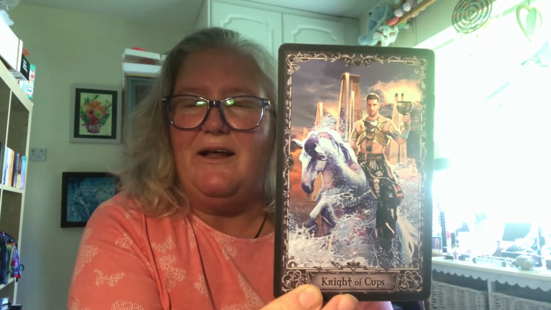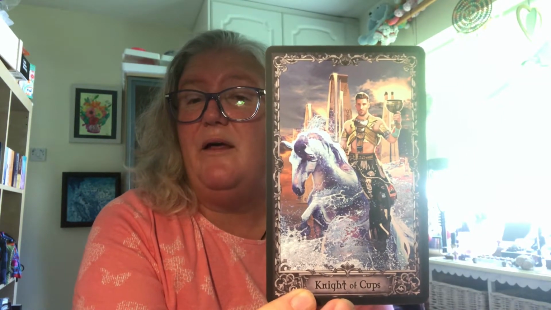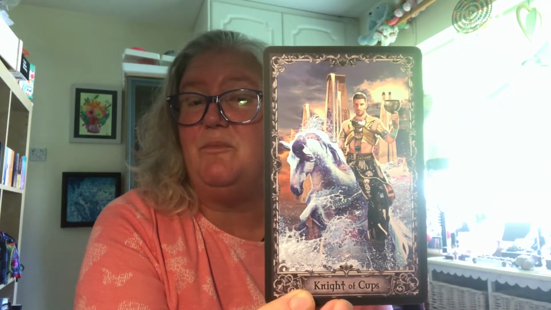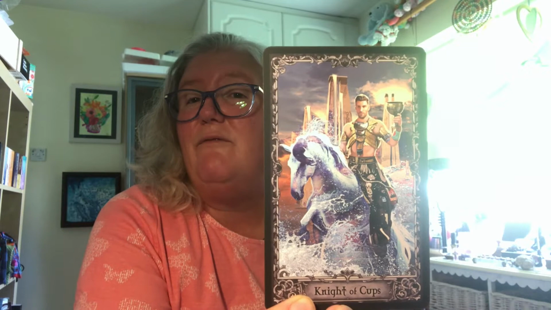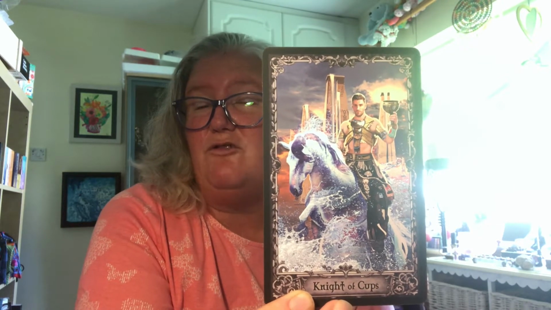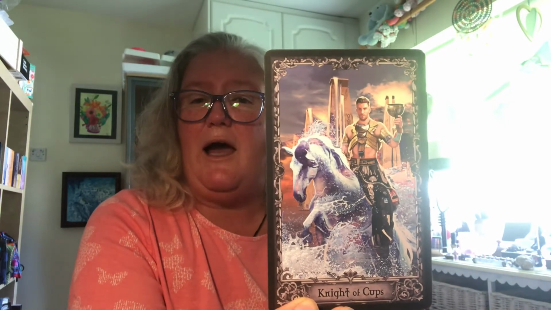So for our protagonist, we've got the Knight of Cups. Looking at that, for our protagonist, our hero, that's our knight in shining armour. That's the person who is there to come charging in to rescue you whenever you're in troubled times. So what sort of characters or personality traits would our protagonist have? Let's have a look.